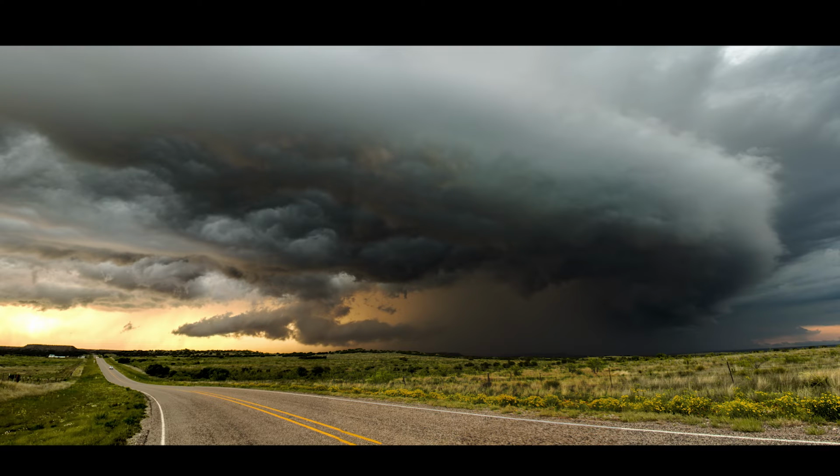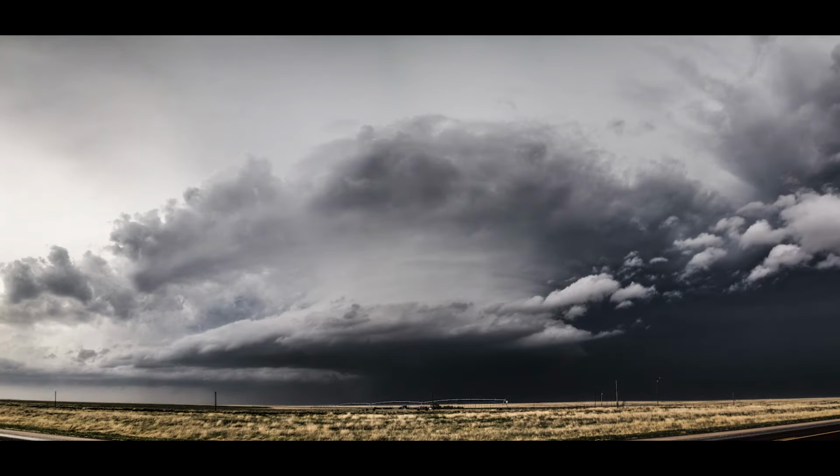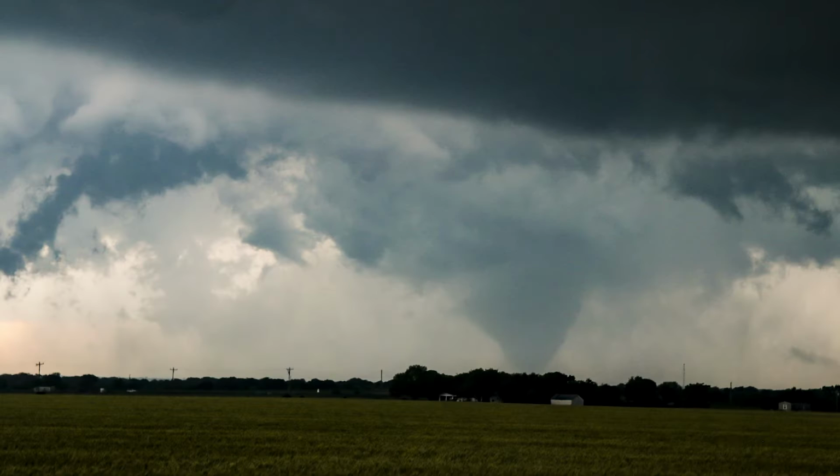We hope this brief dive into the basics of severe weather and tornadoes gives you some peace of mind as well as helps you plan how best to protect yourself and your loved ones when threatening severe weather approaches.